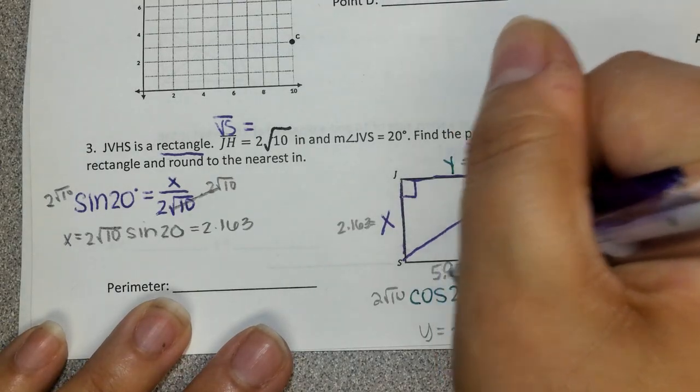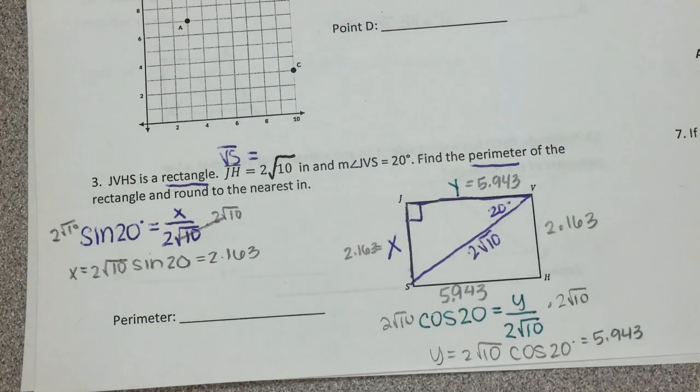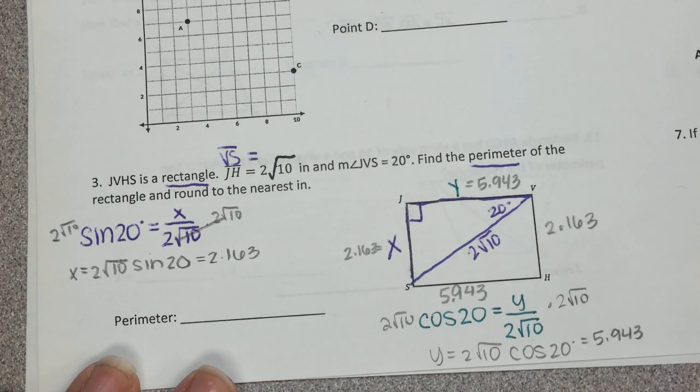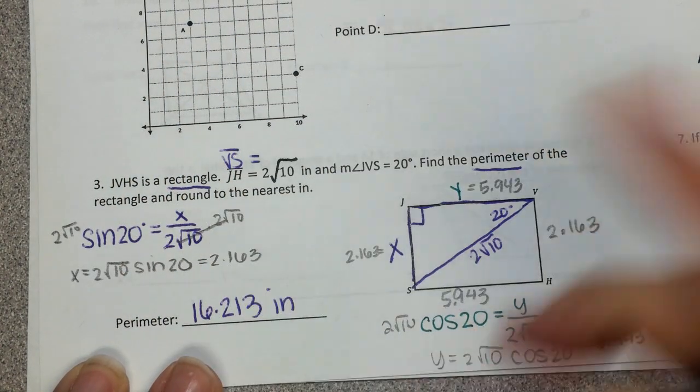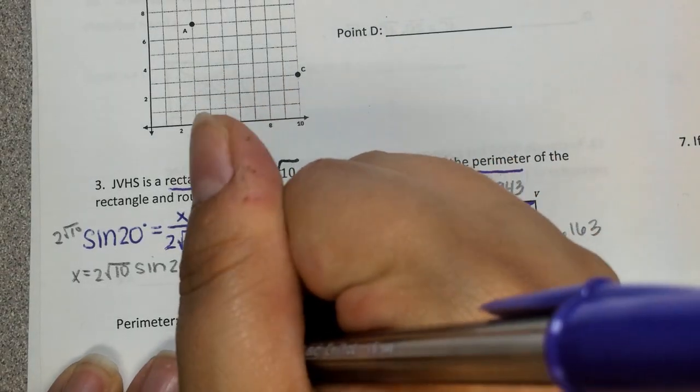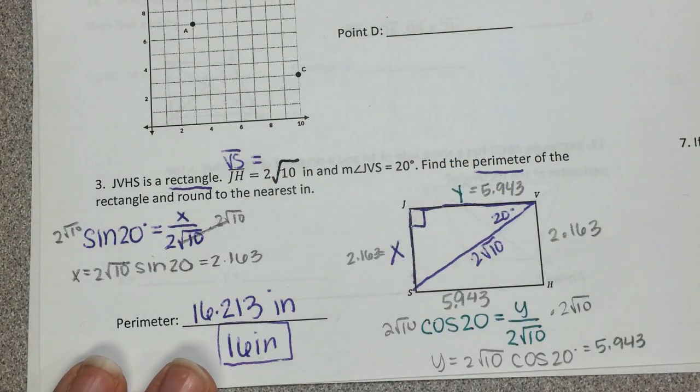And do y'all agree that's the top and the bottom? And then what am I going to do? Add them all. In Desmos, me personally, I'm going to label this A equals, and I'm going to label this B equals, so that I can just say A plus B plus A plus B, or 2A plus 2B, gives me what? 16.213. So my answer is 16.213 inches. It actually says round to the nearest inch. So this is just 16 inches.